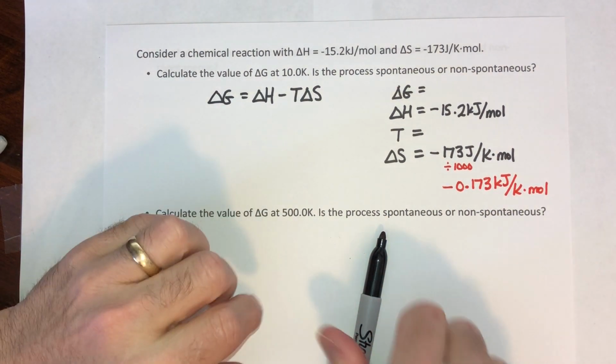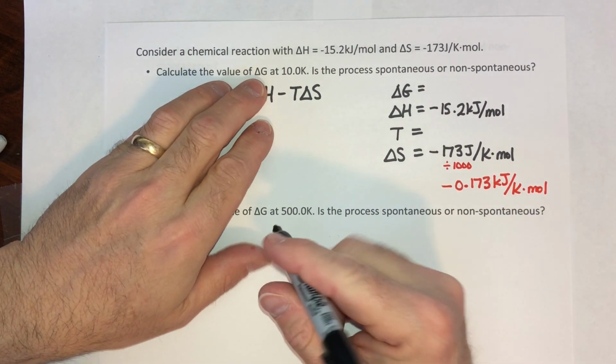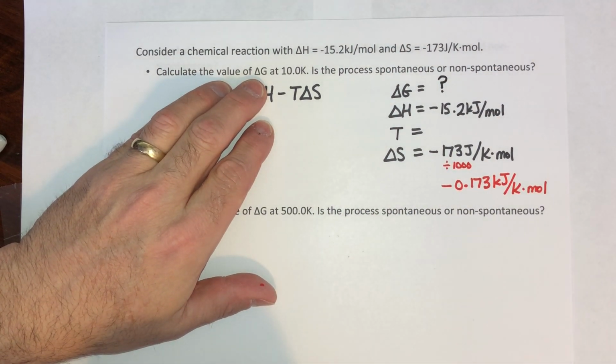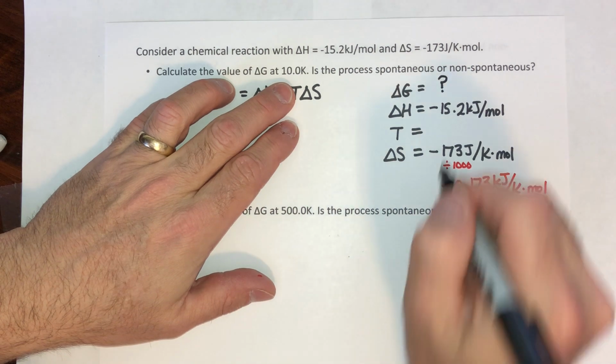Now, what else did they tell me? They say, please calculate the value of delta G. So this is going to be my question mark. That's what I'm looking for. And my temperature is 10 Kelvin.